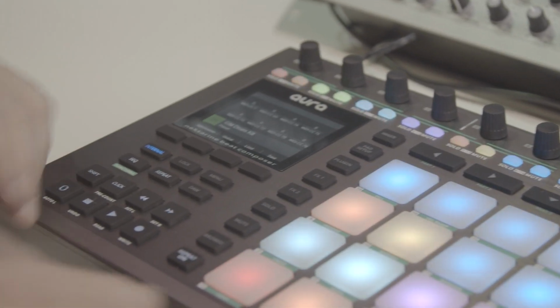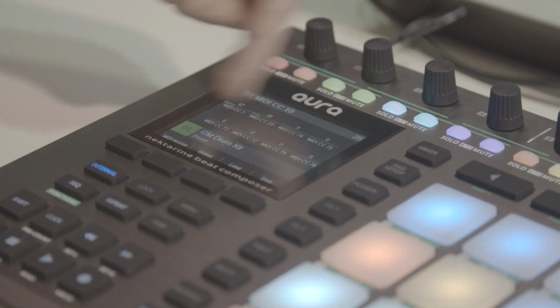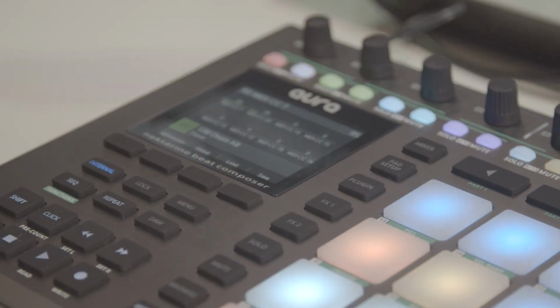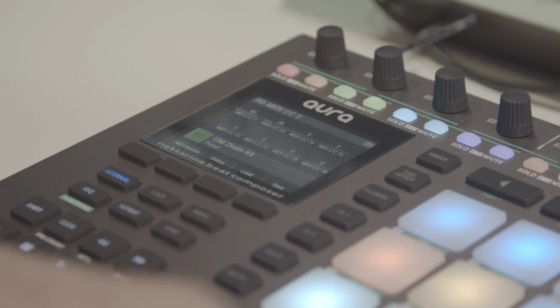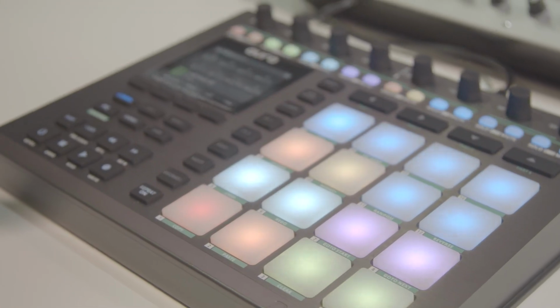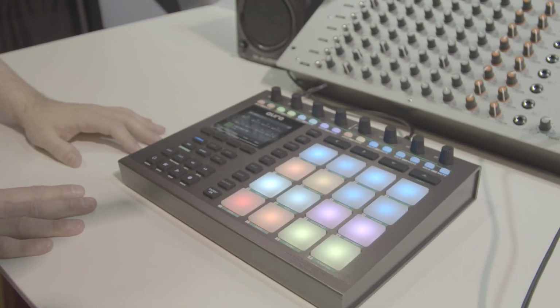If you go back into internal mode, you can see in standalone the knobs will send whatever control messages you want. It could be CCs, or you can also program the pads to send program change messages. You have a lot of control over what the pads can do. And in this mode, you can also just play it. So you can use it in that sort of way as well.